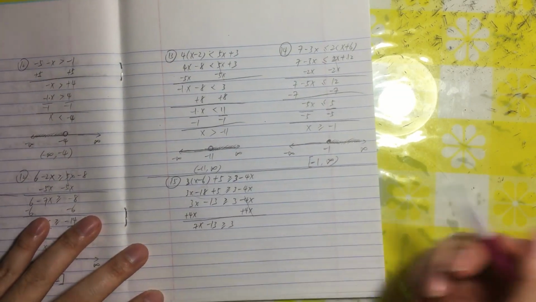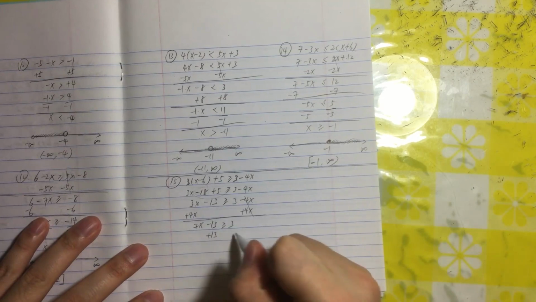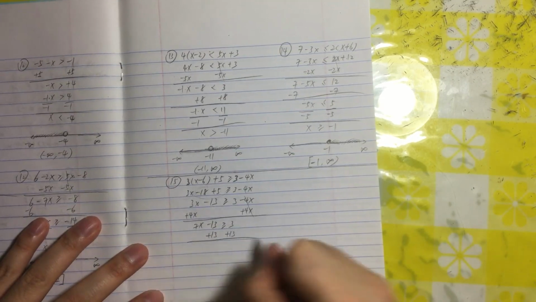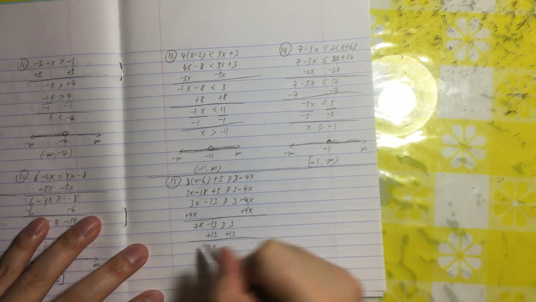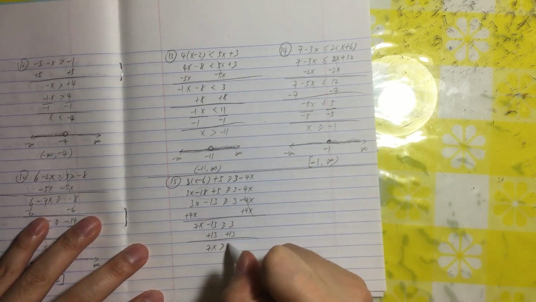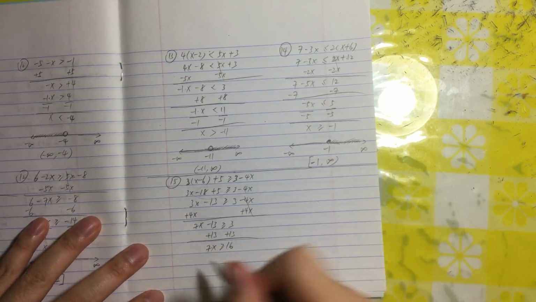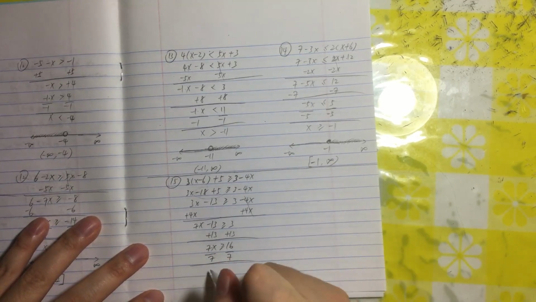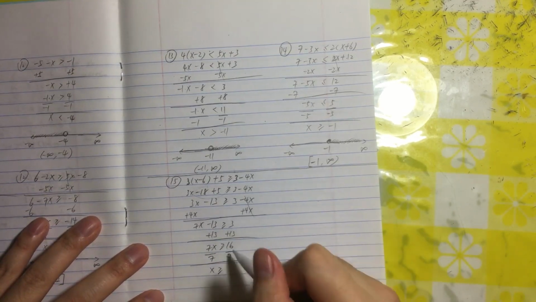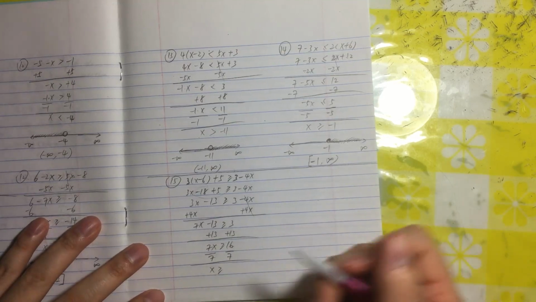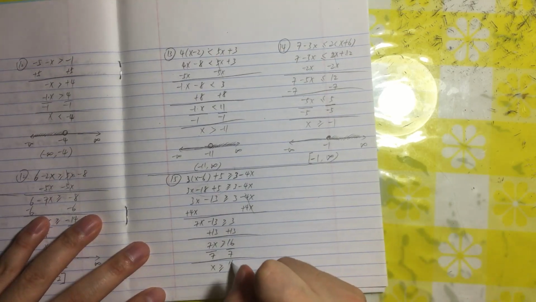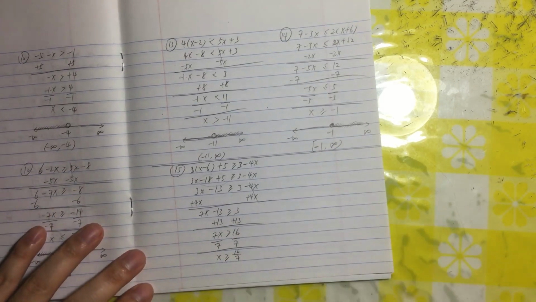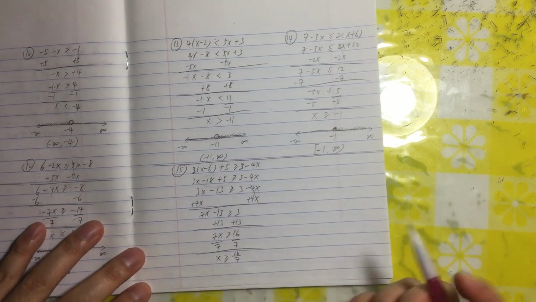Next, I can add 13 to both sides. I get 7x on the left side. On the right side, I got 16. And then divide both sides by 7. On the left side, I get x by itself. On the right side, 16 divided by 7, that's not divisible, so I leave it the way it is. That's the solution for this inequality.